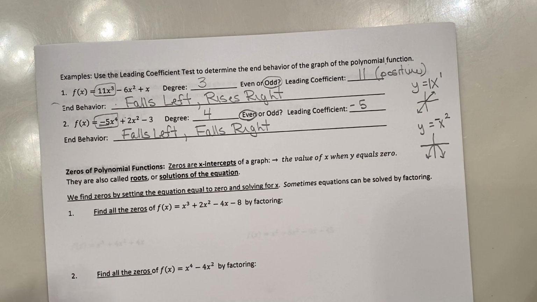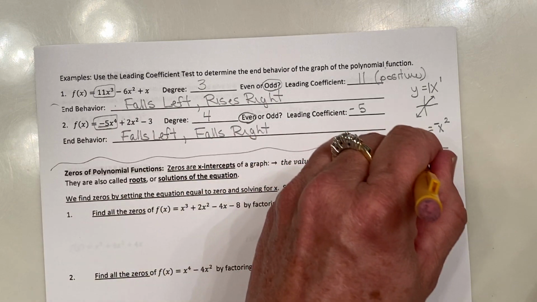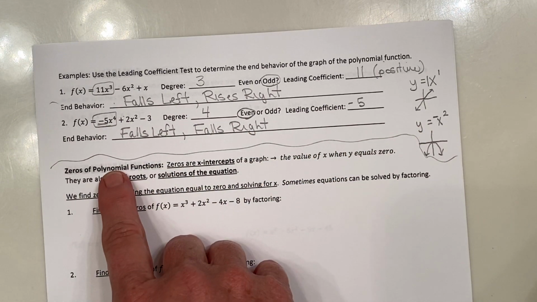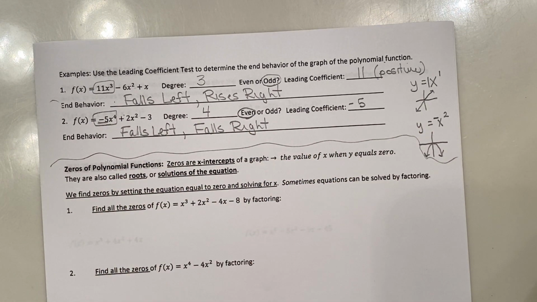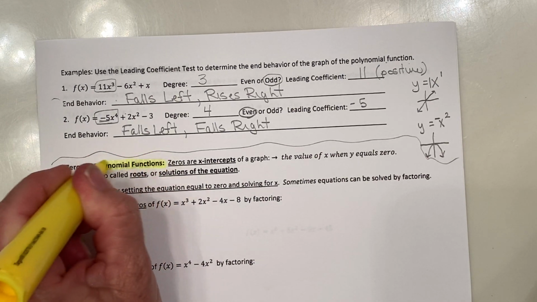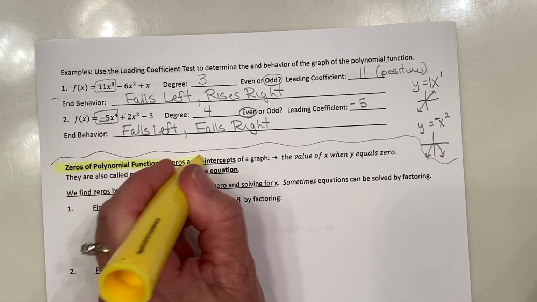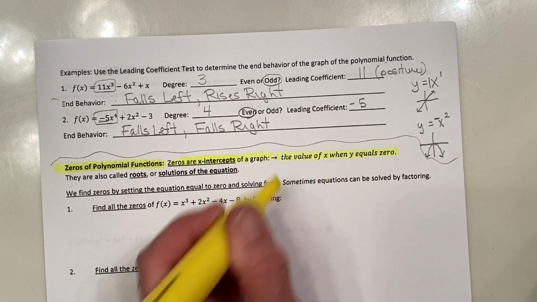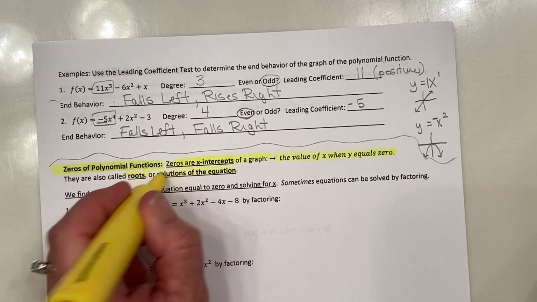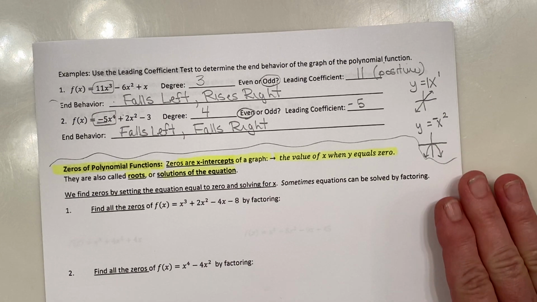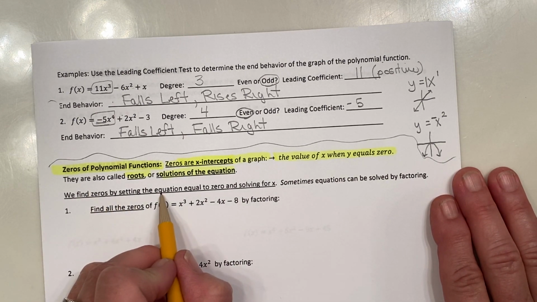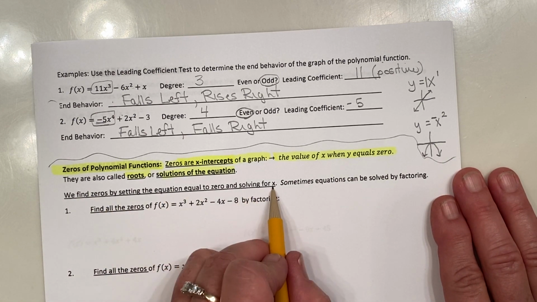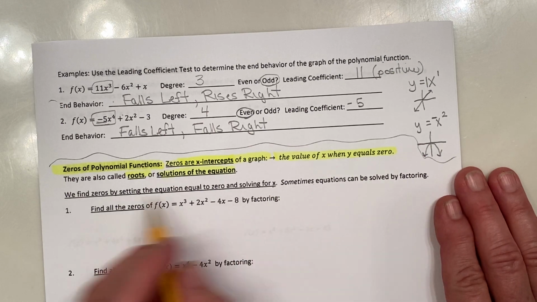Okay, moving on. Next, we're going to find zeros of polynomials, and we've actually done that already. Zeros are also called x-intercepts, and it's the value of x when y equals 0. They're also called root solutions of the equations. All right, we find zeros by setting the equation f of x equal to 0 and solving for x. Sometimes equations can be solved by factoring.